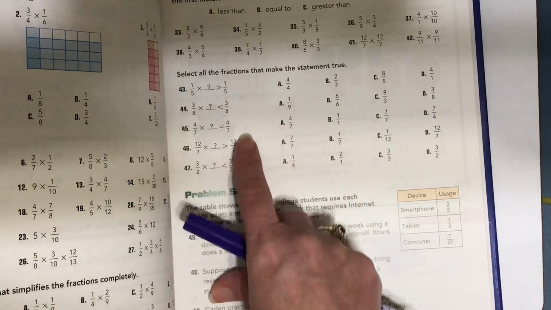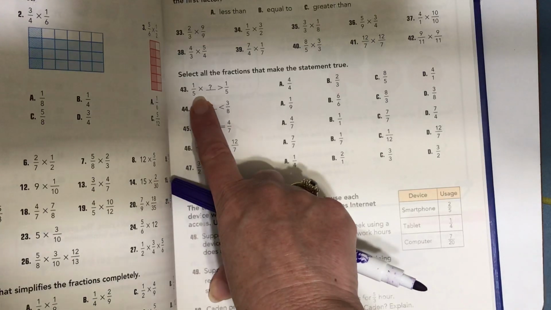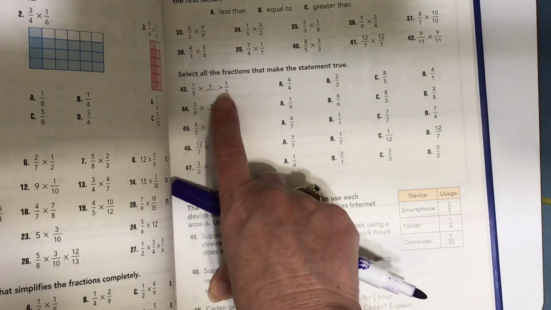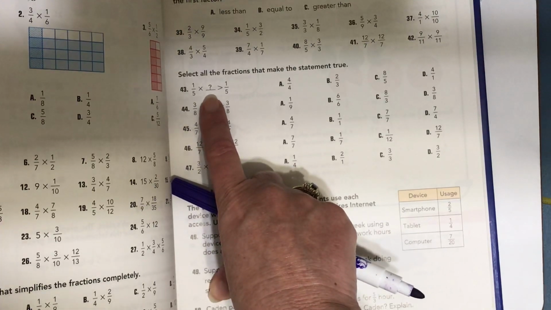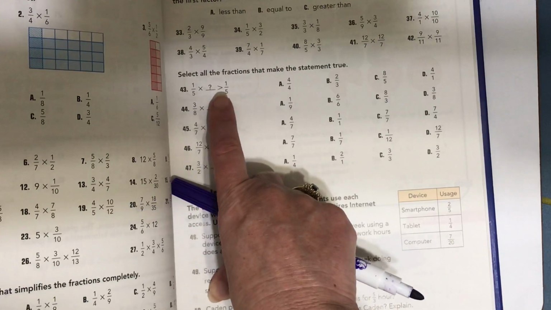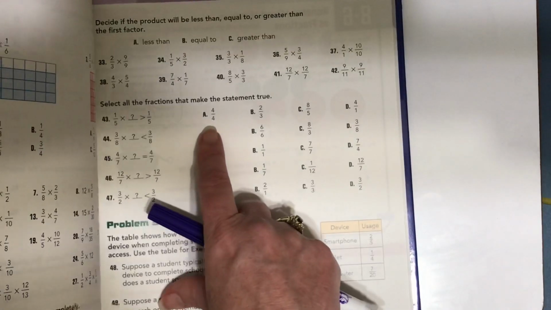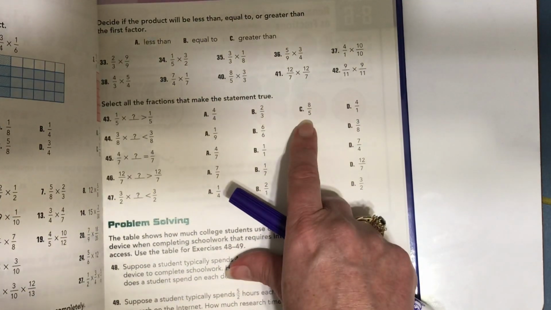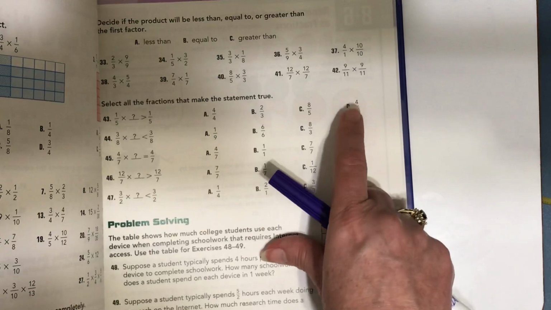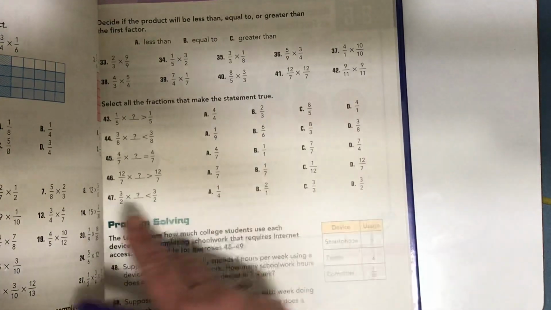All right, the next part, you have to choose any of the fractions that make the statement true. So number 43 says 1/5 times something will be greater than 1/5. That means I need to multiply by a fraction greater than 1 to come up with a product that's greater than what I'm starting with. So if I look over here, I can see that C, 8/5 is greater than 1, and D, 4/1 is greater than 1. So my choices would be C and D.